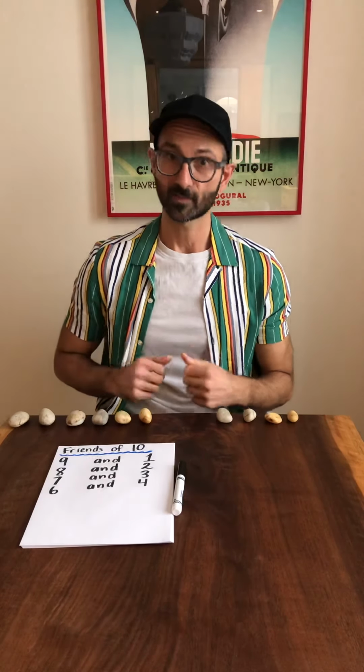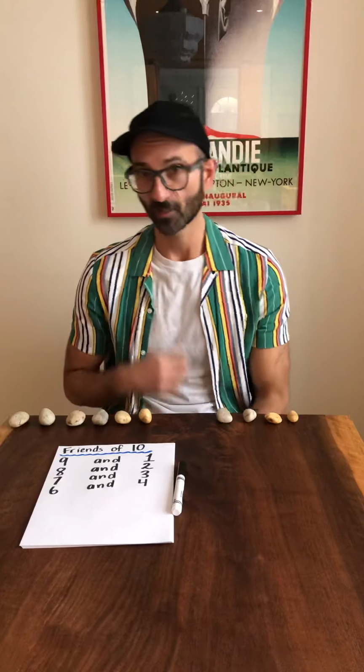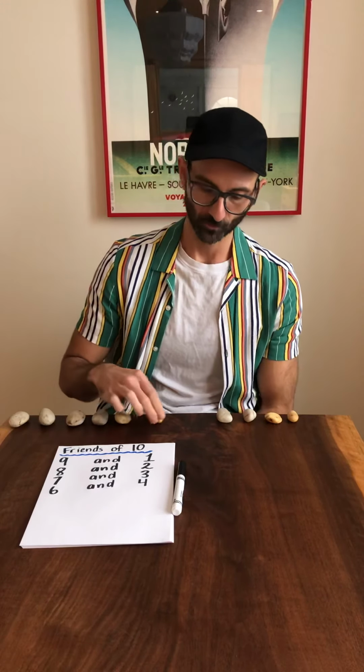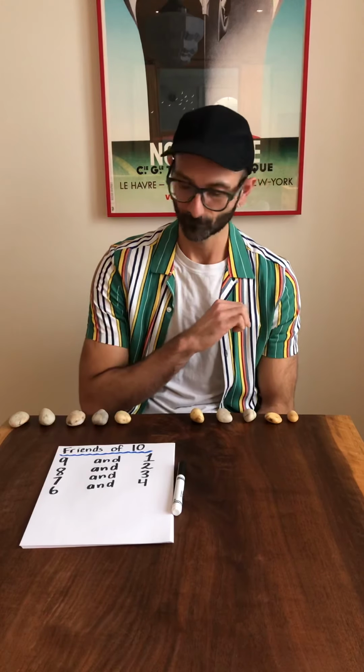There are 6 in the bed, and the little one said, roll over, roll over. So they all rolled over and 1 fell out.